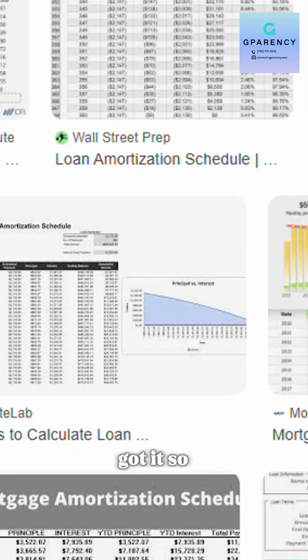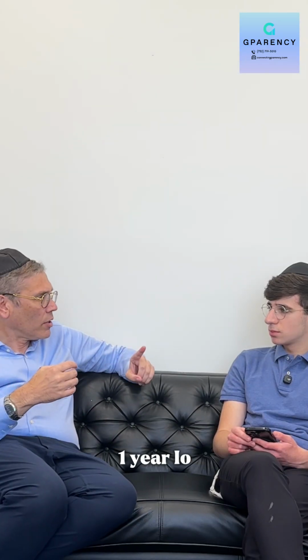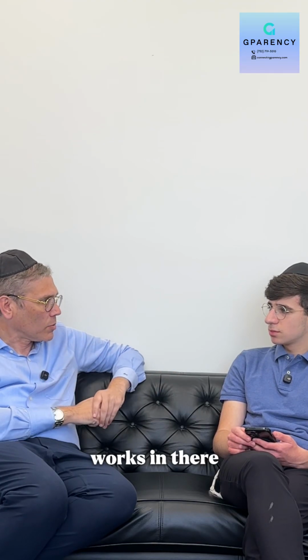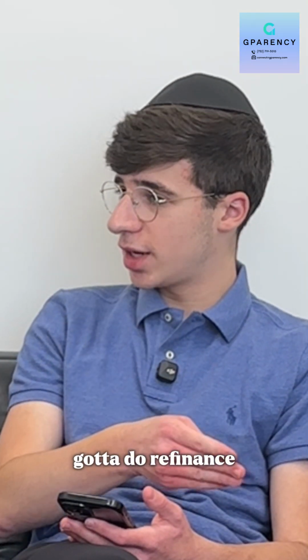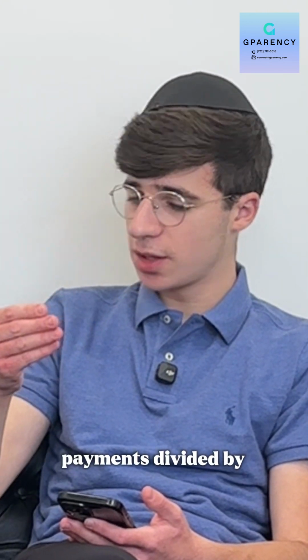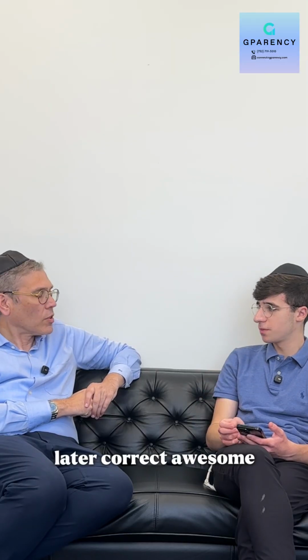Got it. So now this calculator makes it very easy for you. 6.25 rate, 5 years, 30-year amortization, 1 year IO. It'll calculate what your payments are during the IO period and payments afterward. You just have to know these numbers to plug in, and it starts doing all the calculations, and the magic works from there. Perfect. So the term is how long I have my rate fixed for, and then I have to do a refinance. Amortization is the math of, we call it a 30-year loan, how my payments are divided. And interest only is that sometimes there's going to be a break, and say the first year you only have to pay interest, and you pay up the rest later. Correct. Awesome.